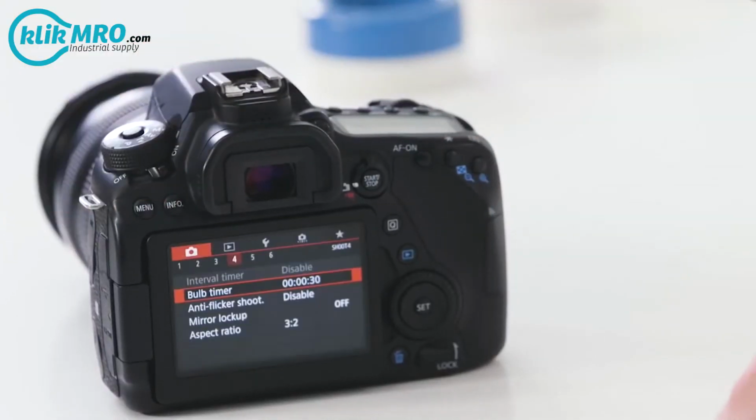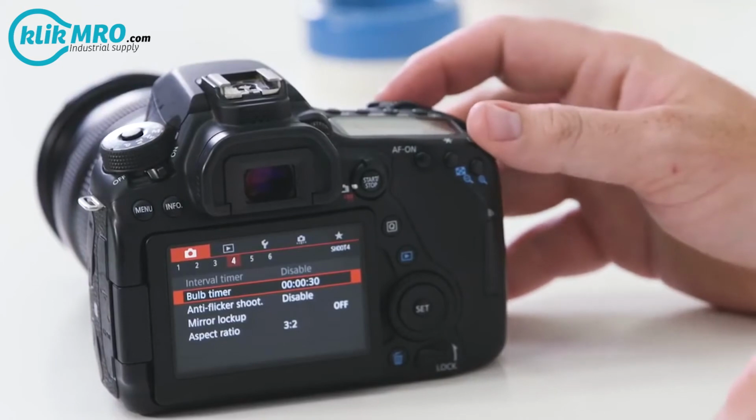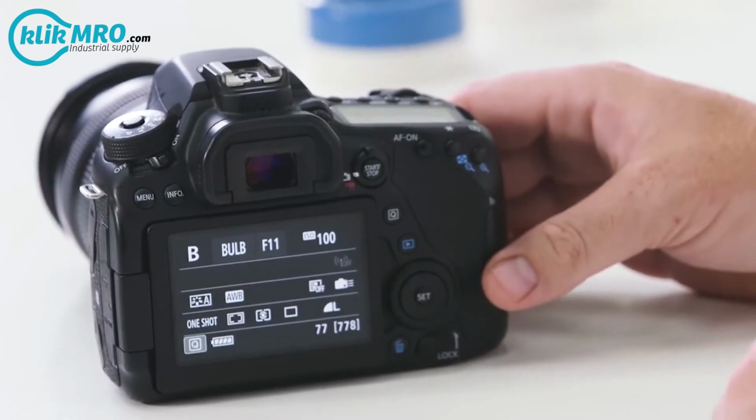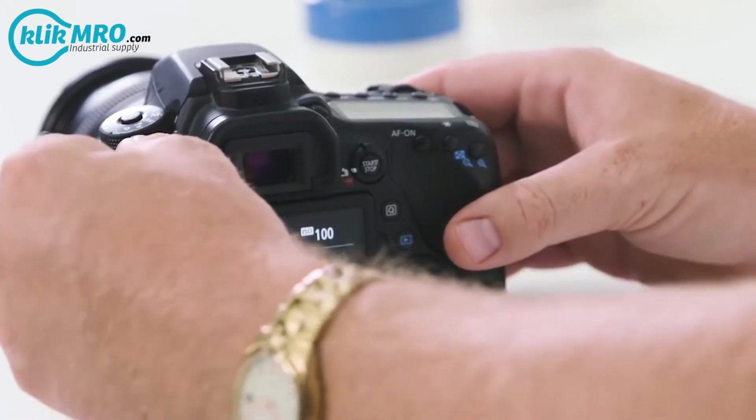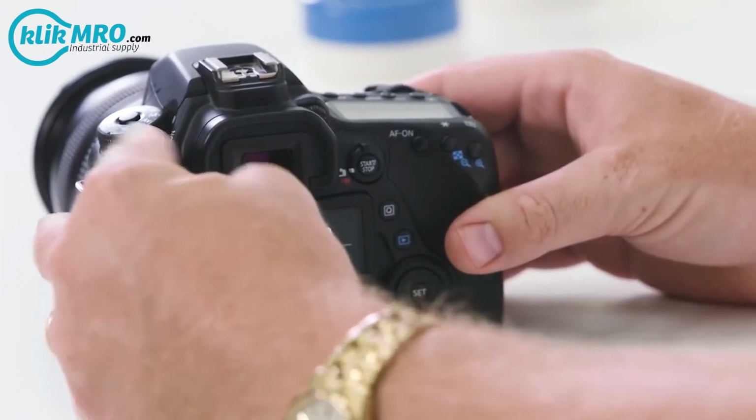To disengage the bulb timer, there are two ways to do it. Firstly, we can go into menu and simply change it to disabled. Another quick way of getting out of bulb timers and interval timers is to turn the camera off and turn the camera back on again.